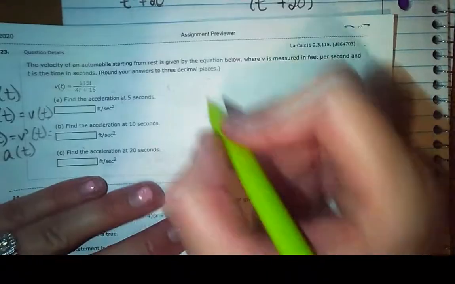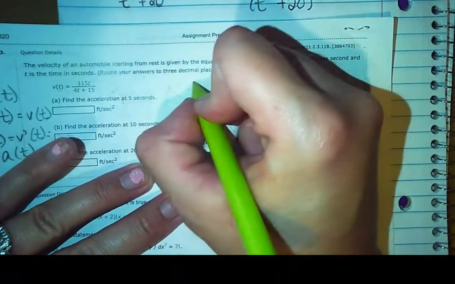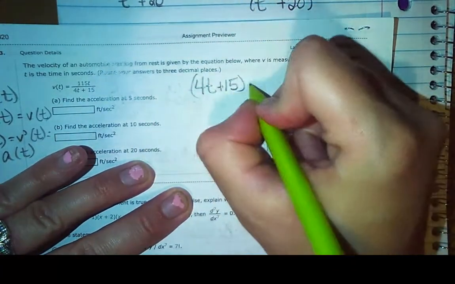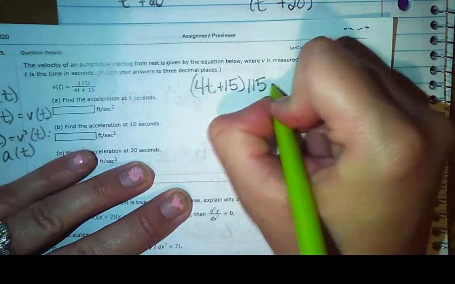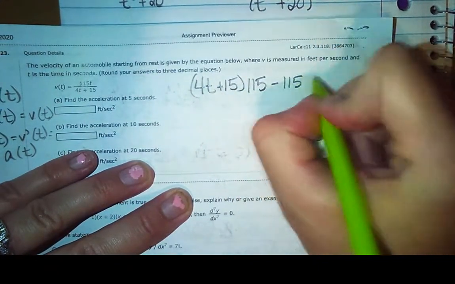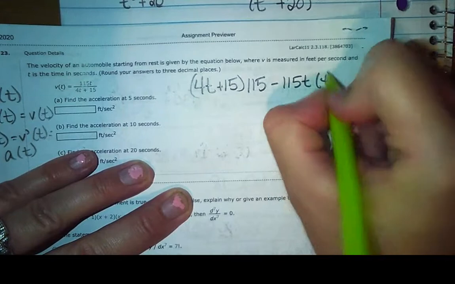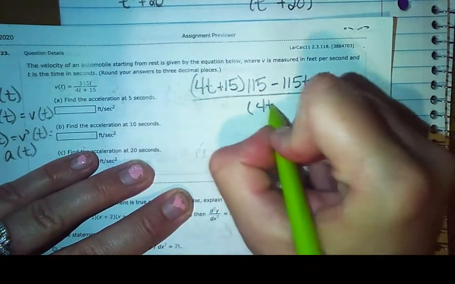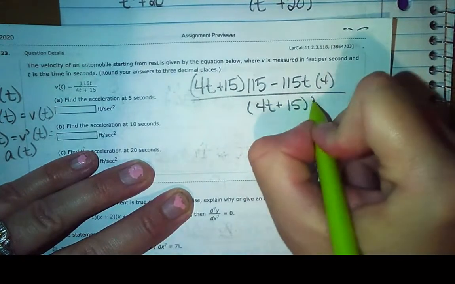So I notice that I've got variables over variables. So what I have is quotient rule. So I've got the bottom times the derivative of the top minus the top times the derivative of the bottom, which is just a 4, all over the bottom squared. So 4t plus 15 squared.